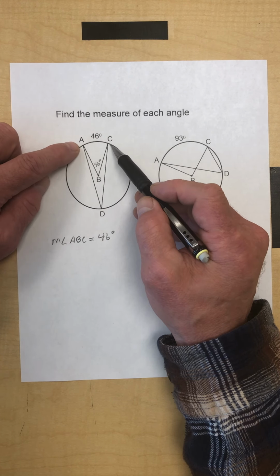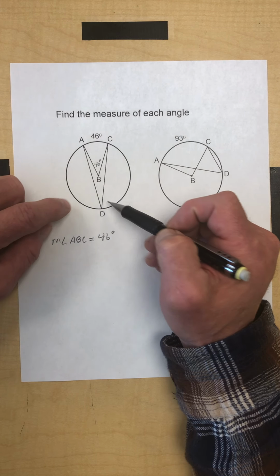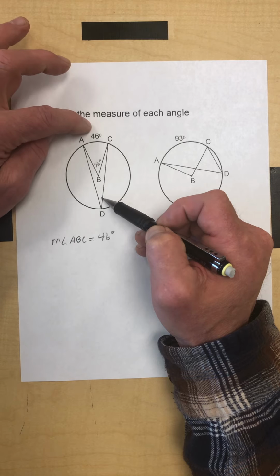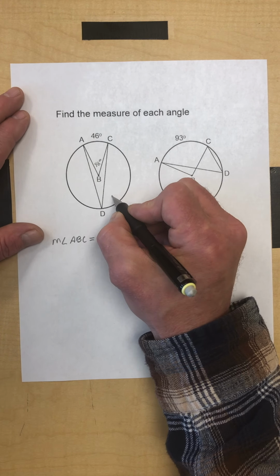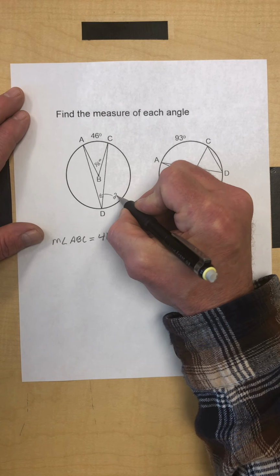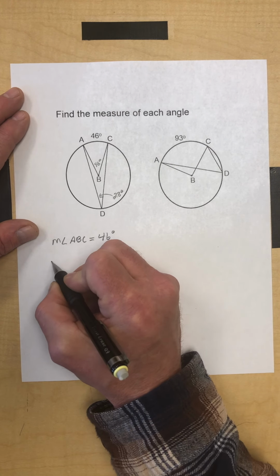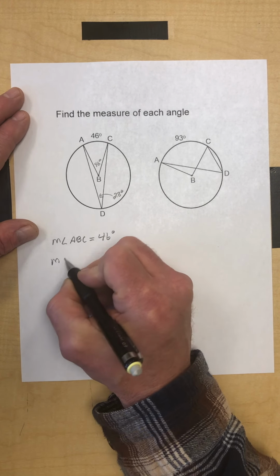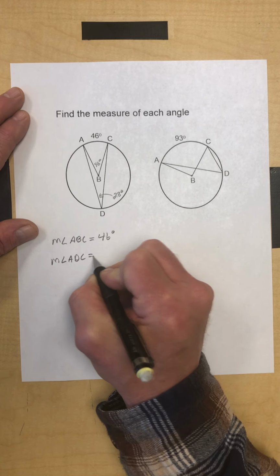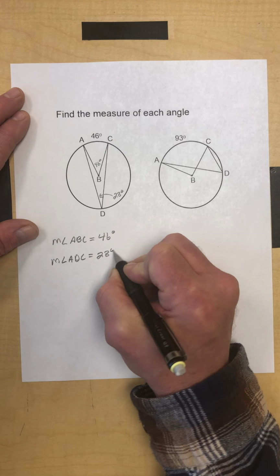It has the exact same intercepted arc, but the measure of an inscribed angle has to be half of the measure of its intercepted arc. So this angle has to be half of 46, which is 23 degrees. So the measure of inscribed angle ADC is 23 degrees.